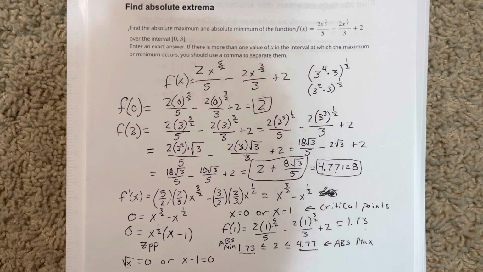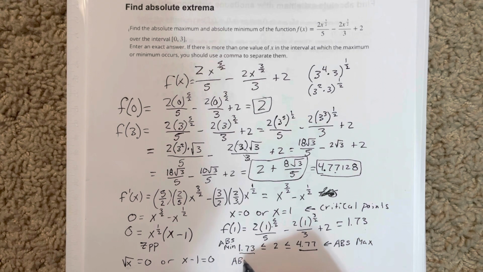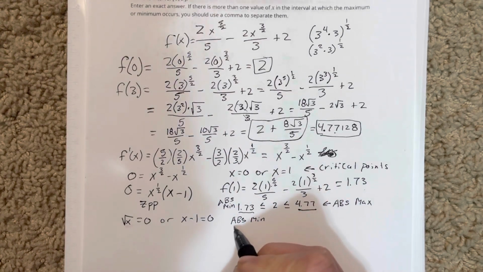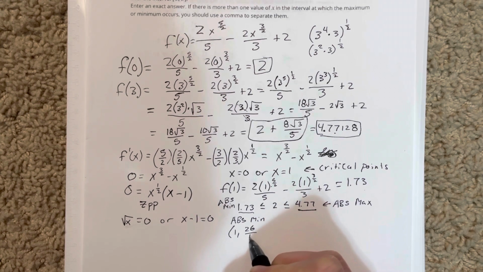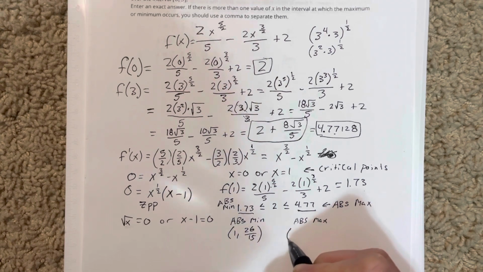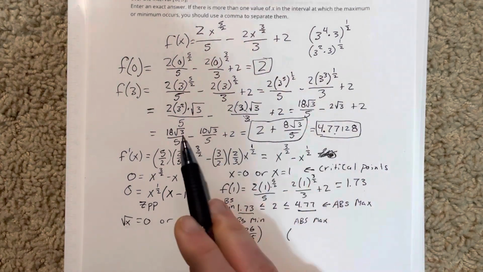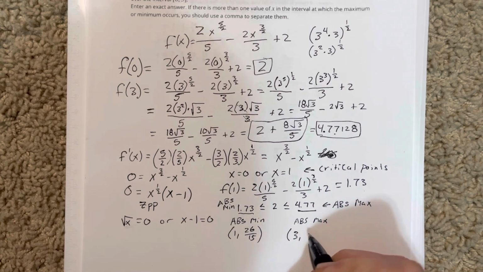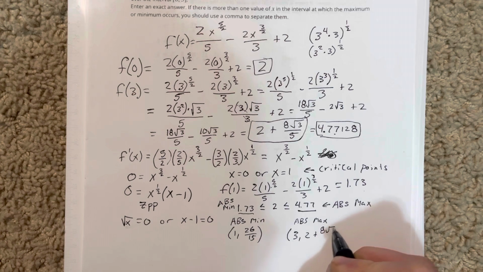So we should probably write down those coordinates. So the coordinate I would have for the absolute min, and I've actually converted this to a fraction, so the absolute min is going to be 1 comma 26 over 15. And the absolute max, we'll go back to the original here, it'd be 3, and then 2 plus 8 root 3 over 5.